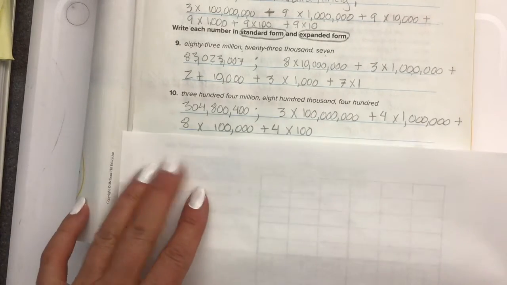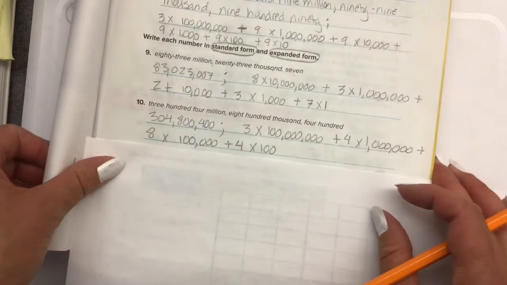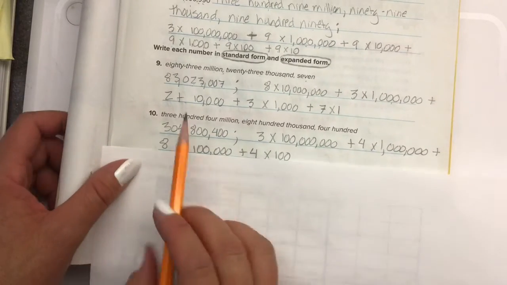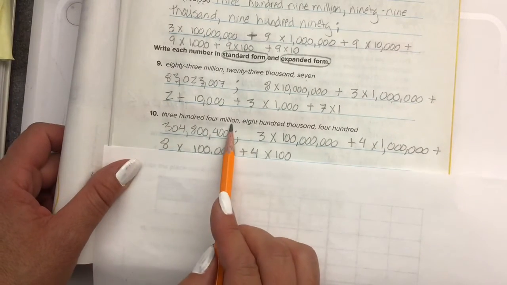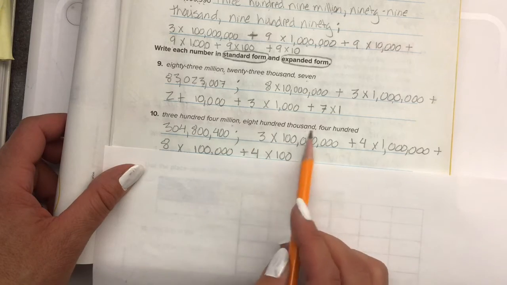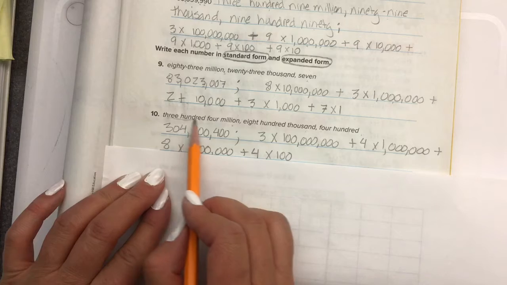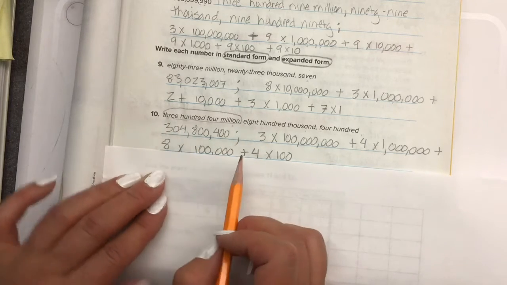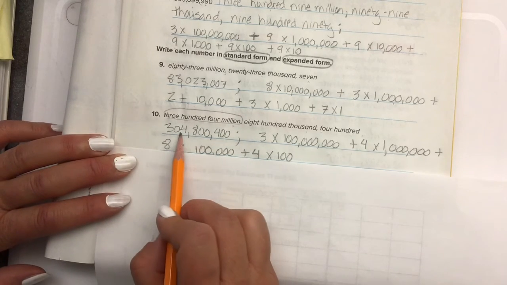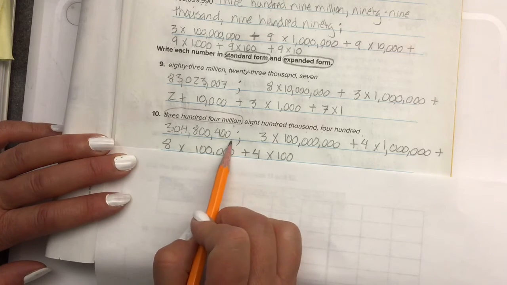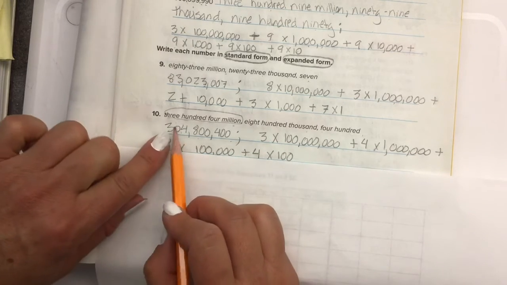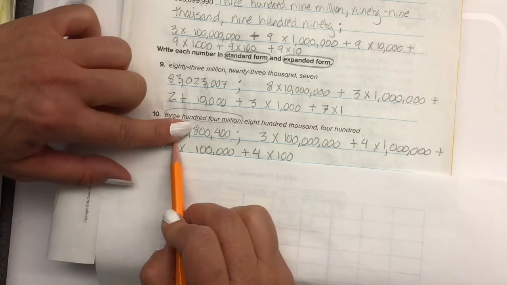All right, number 10. You can slide it over like that. 304,800,400. Okay, break it up into little chunks. Let's just talk about 304 million. So I know that 304 looks like that, and million's going to have 6 spots behind it. So 304 is written down. We got that taken care of.